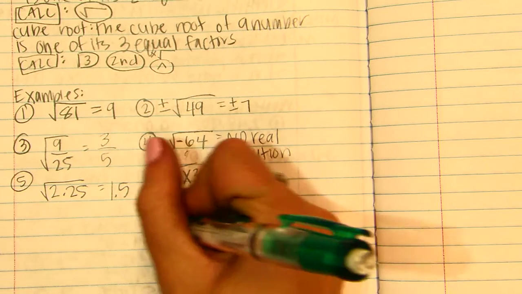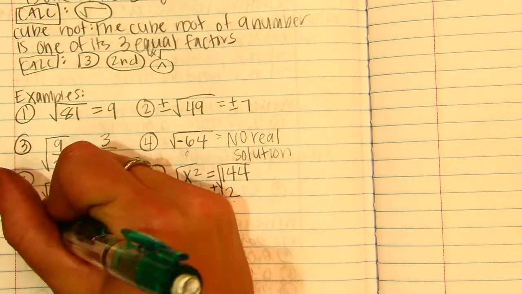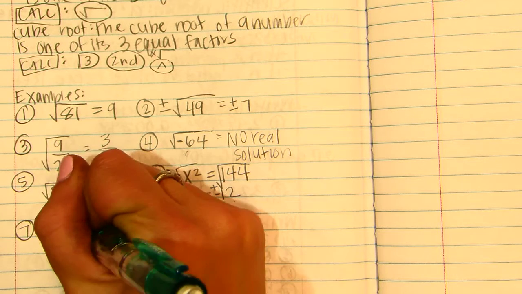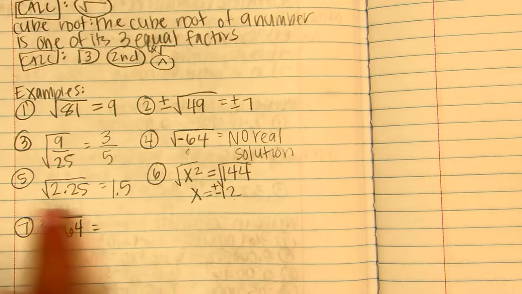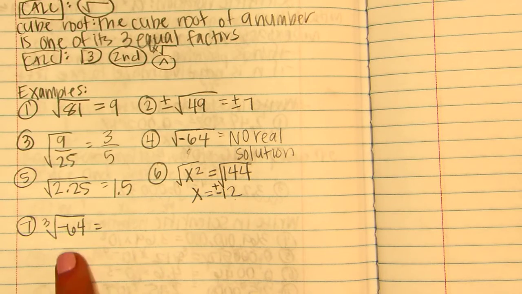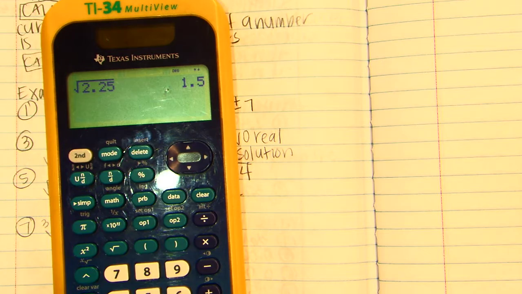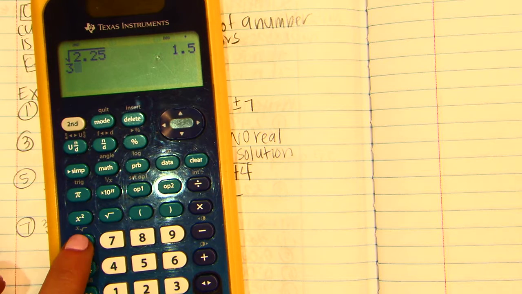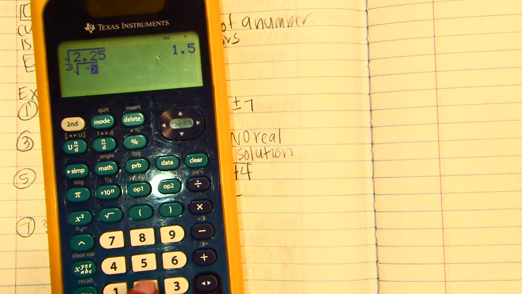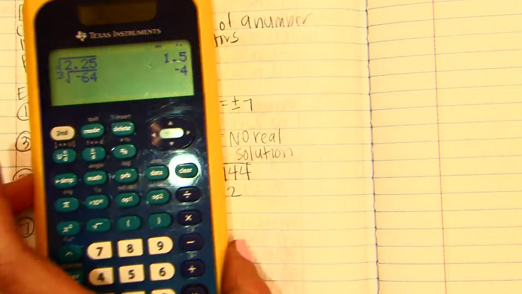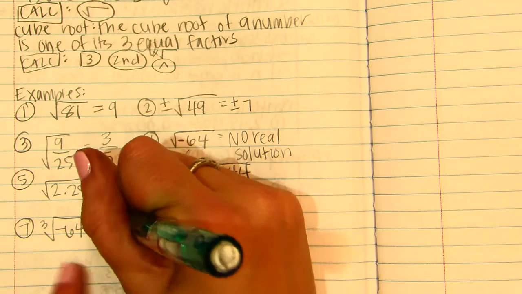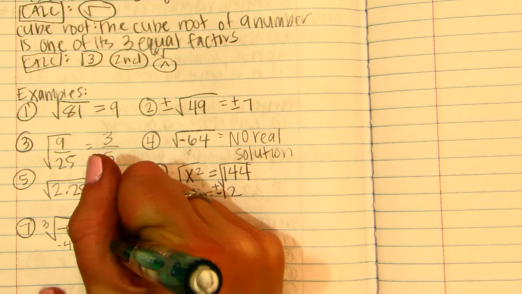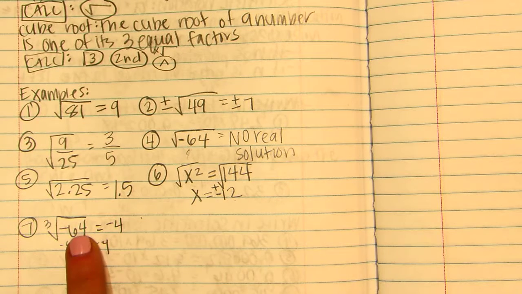Okay, let's do some cube root problems. Number 7, I'm going to do the cube root of negative 64. Okay, we couldn't have a negative under a square root. Let's see if we can have it under a cube root. Again, I'm going to do 3, and then second, and then this button with the root on top, and then negative 64. That gave me a negative 4. That does give me an answer. This one can have a negative inside because negative 4 times negative 4 times negative 4 is negative 64.